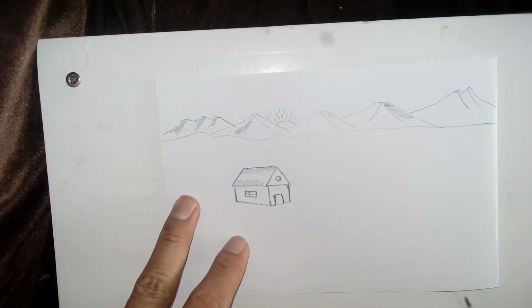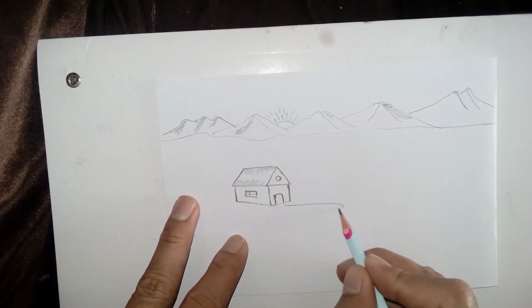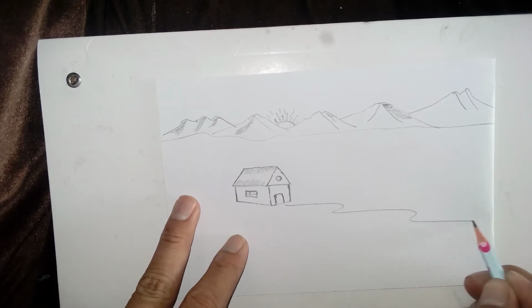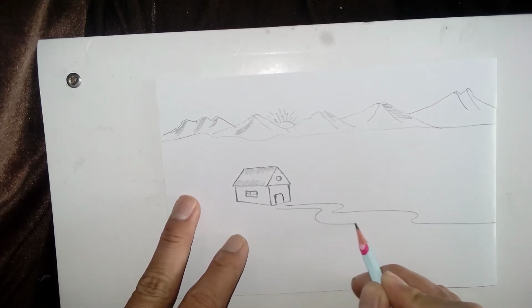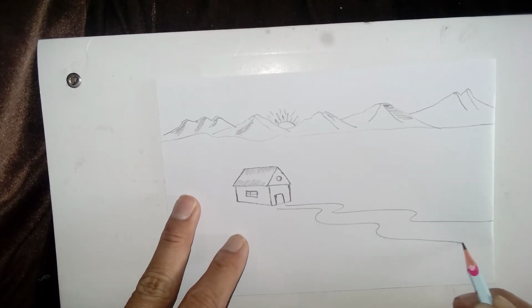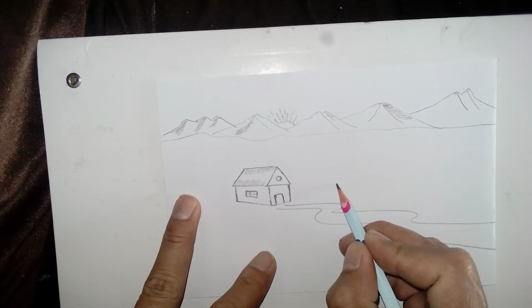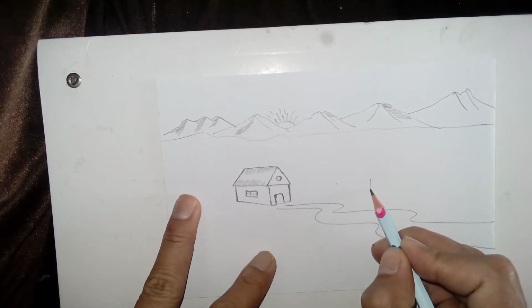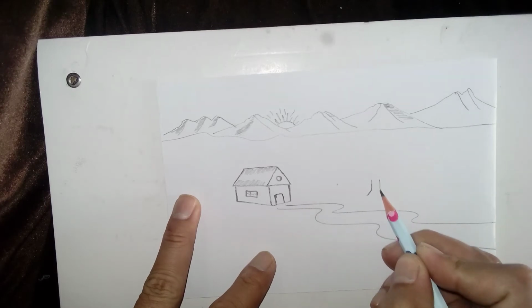Then we will draw the way that comes from the house, which smoothly goes to the front of the house. Then we will make some trees. The tree will be drawn smoothly.